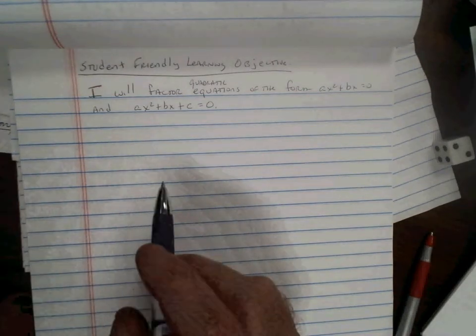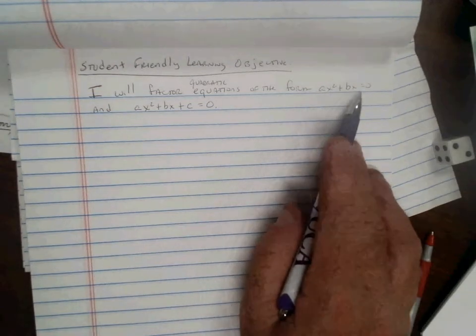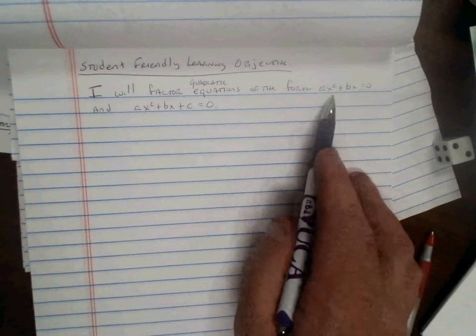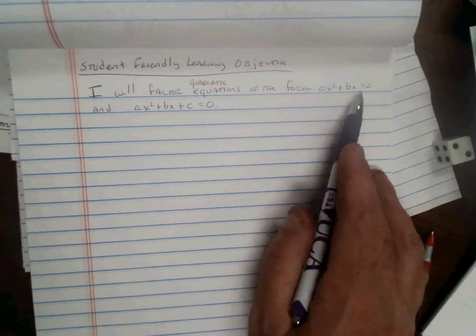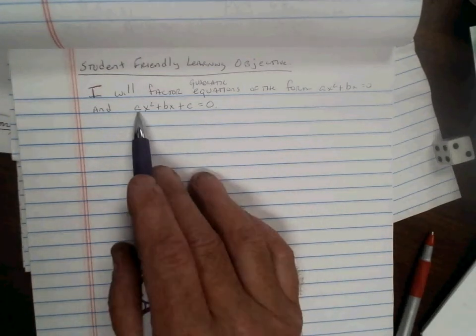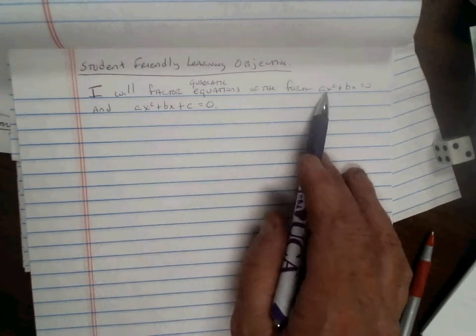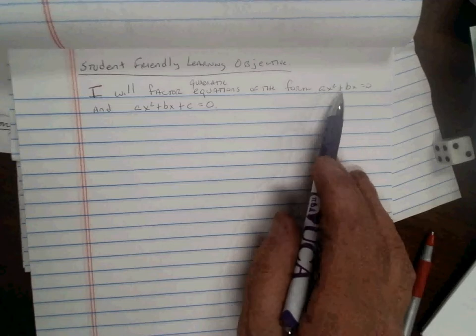I will factor quadratic equations of the form ax squared plus bx equals 0. Notice a quadratic equation where c is 0, and ax squared plus bx plus c equals 0. In this case, we're mainly focused on when a is not equal to 1. We did a equals 1 yesterday. Here, we can have 1 or not 1. We're going to do this by factoring out.